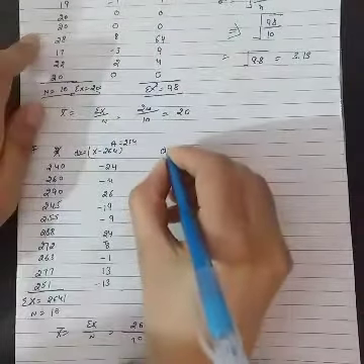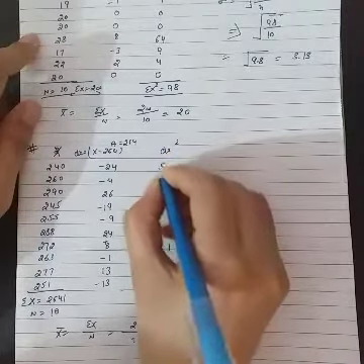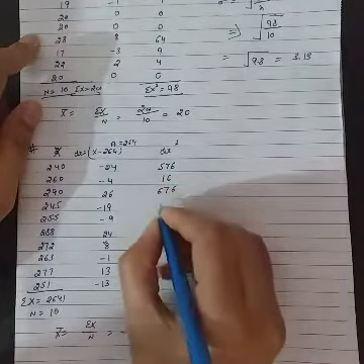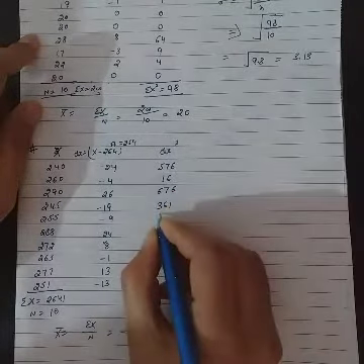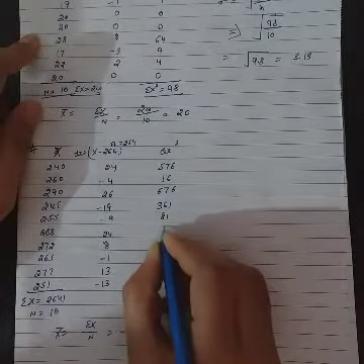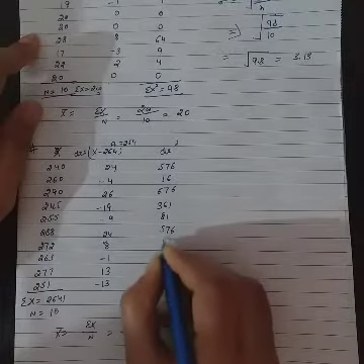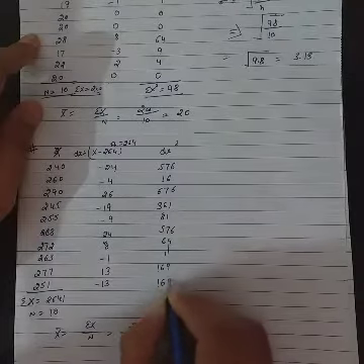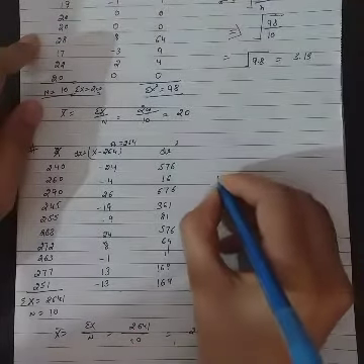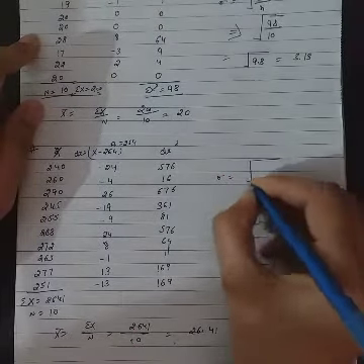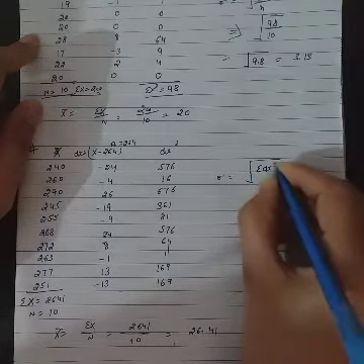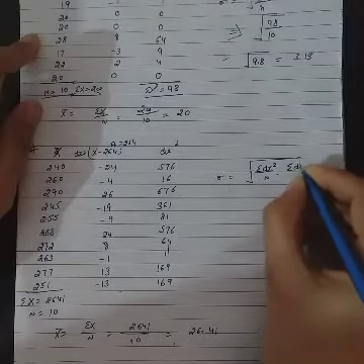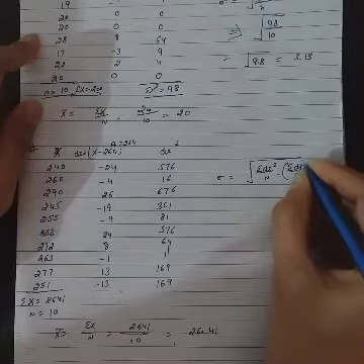Now we square dx: 576, 16, 676, 361, 81, 576, 64, 1, 169 and 169. Now the standard deviation formula is under root summation dx square over n minus (summation dx over n) the whole square.